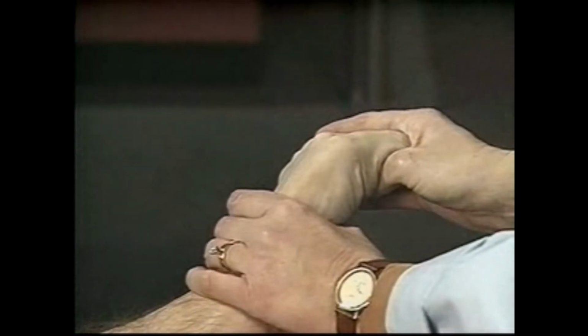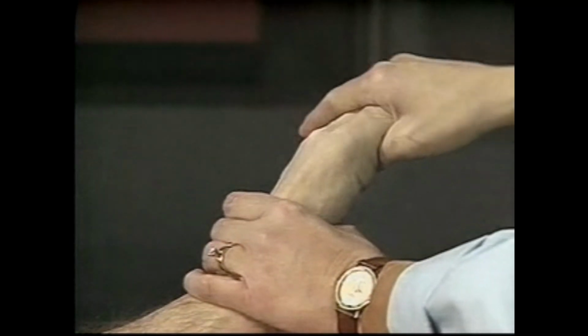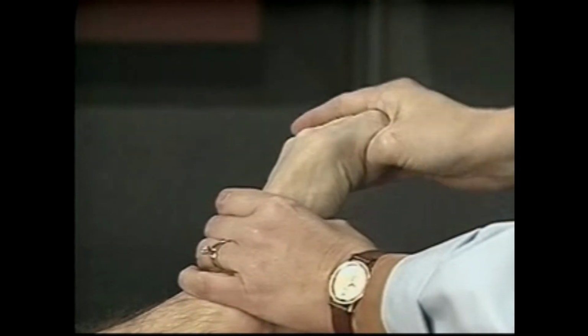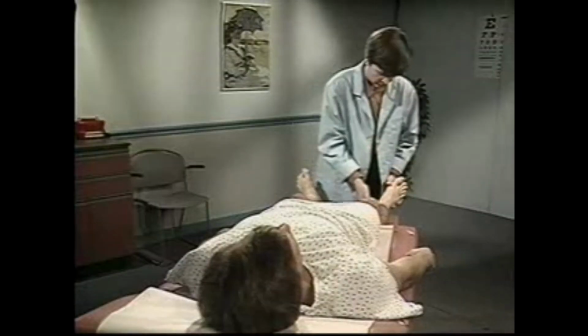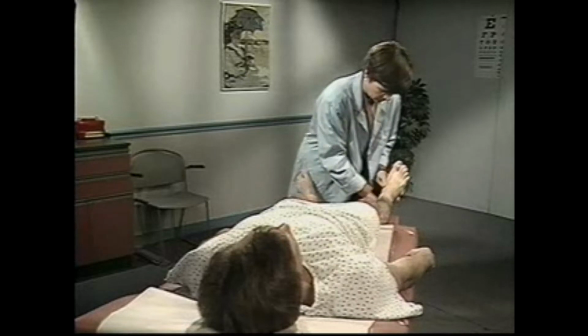Finally, flex the toes on the metatarsophalangeal joints. There should be no limitation of movement or pain. Now assess the range of motion on the opposite side.